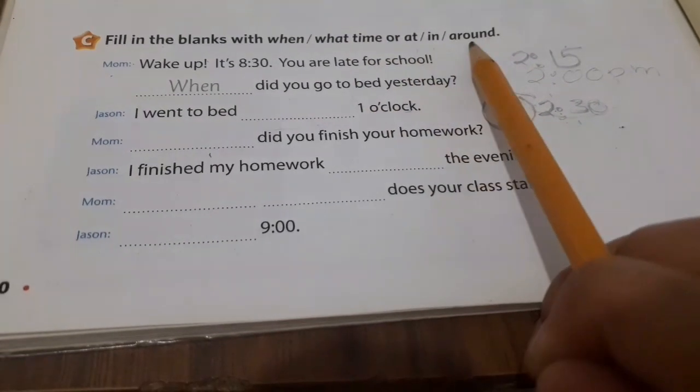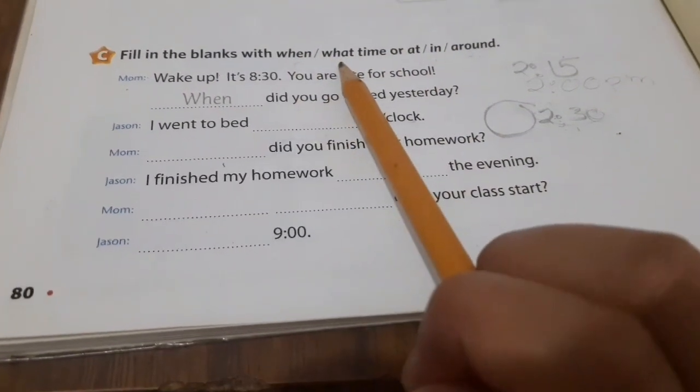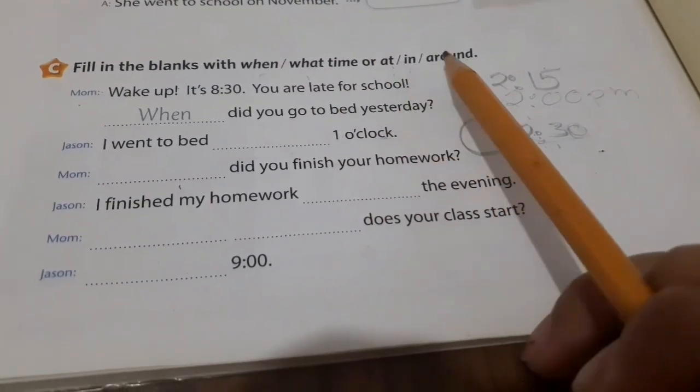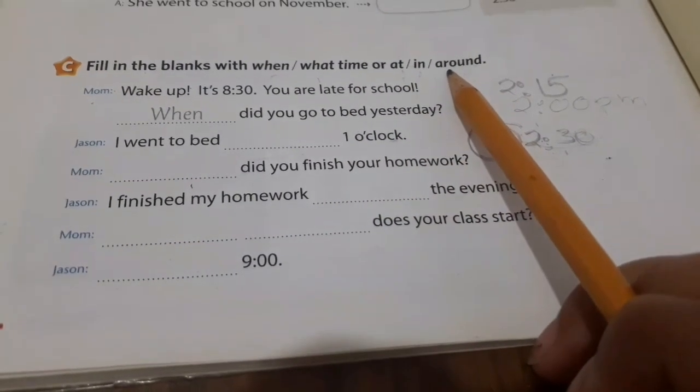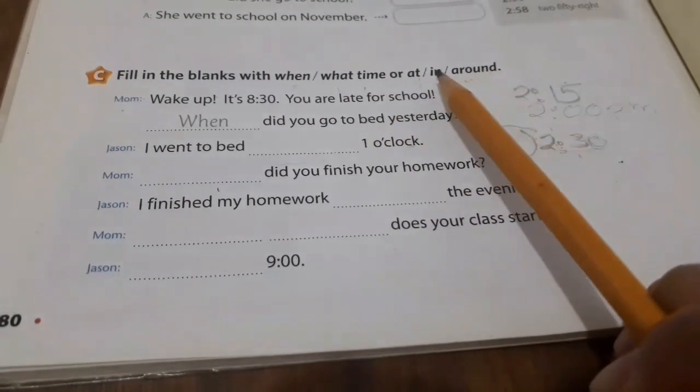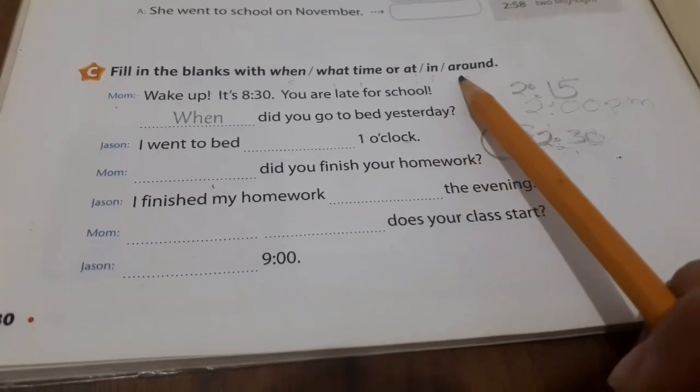Why at, in, or around? When and what time are only for questions. At, in, around are for answers. I repeat, when, what time are for questions. At, in, and around are for answers, okay? So, next page.